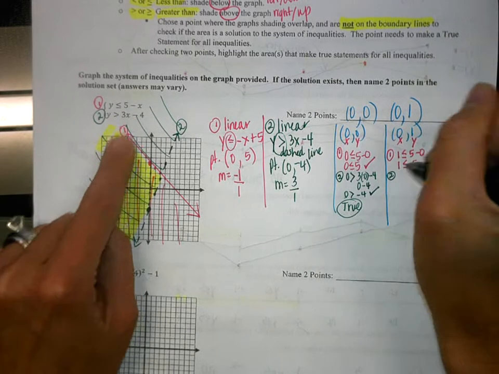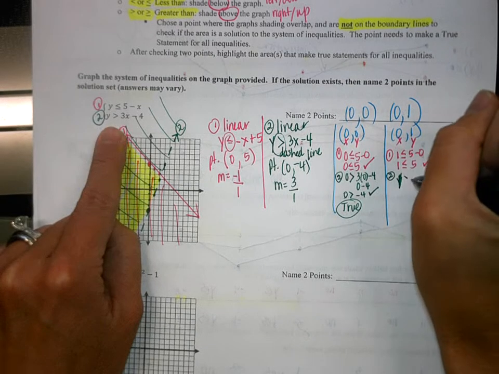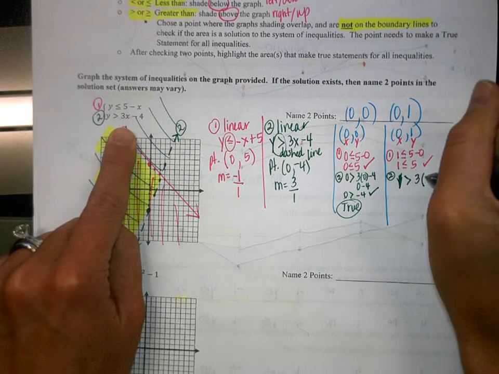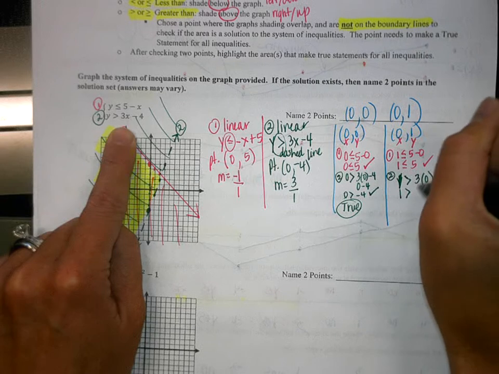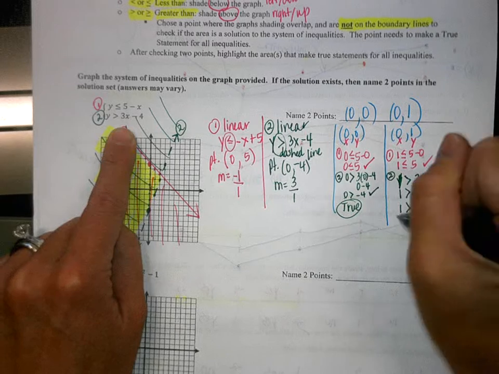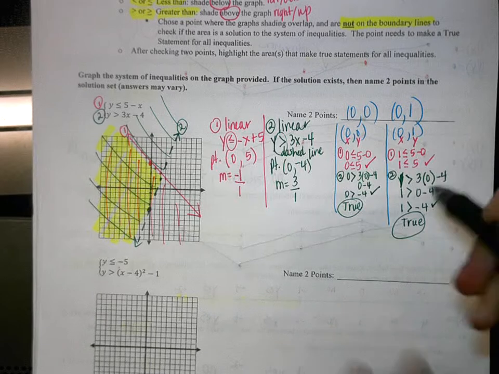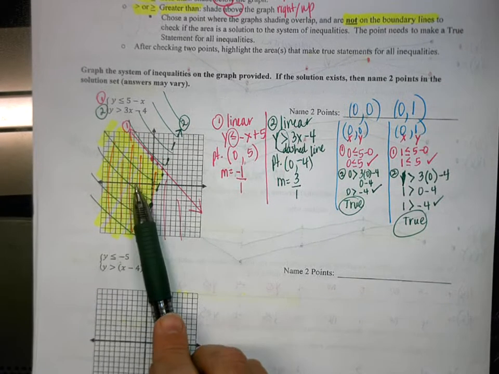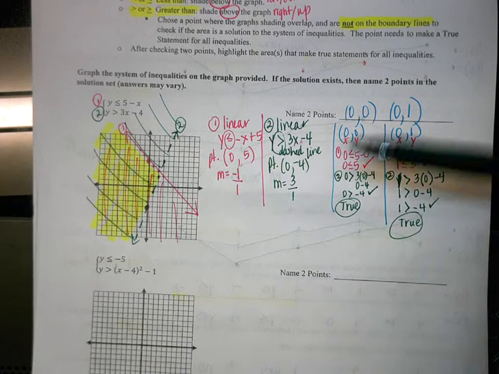Equation 2. Okay, y is, oh sorry, not y, 1. 1 is greater than 3 times x, which is 0, minus 4. 3 times 0 is 0, and 0 minus 4, so 1 is greater than -4. Is 1 greater than -4? Yes, and so that makes a true statement. This is just a way for us to double check that we did everything correctly. We chose 2 points in the shaded area, we checked those points to make sure they made true statements for both of the equations, and they did. And so we know that these 2 points work.